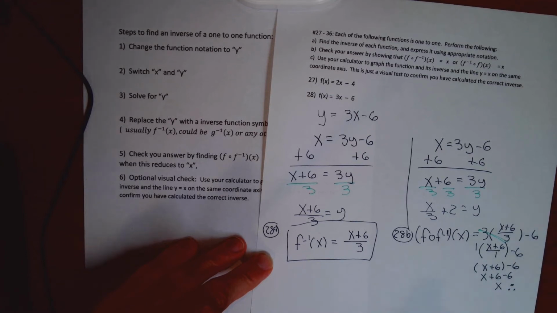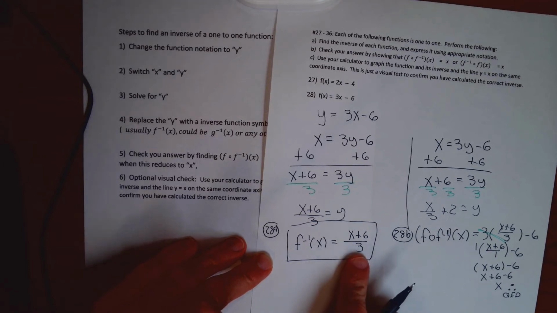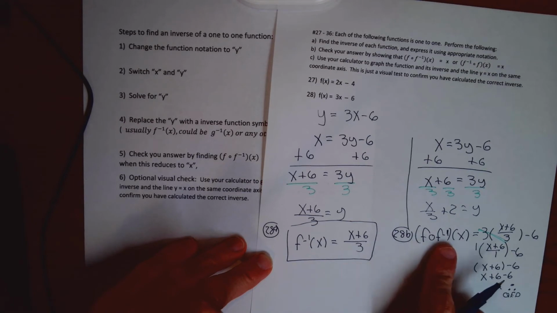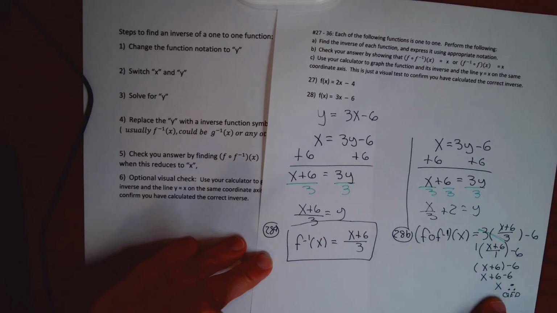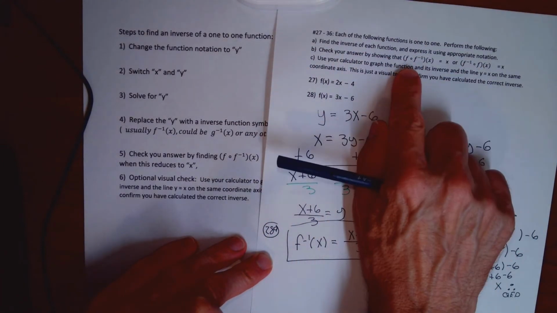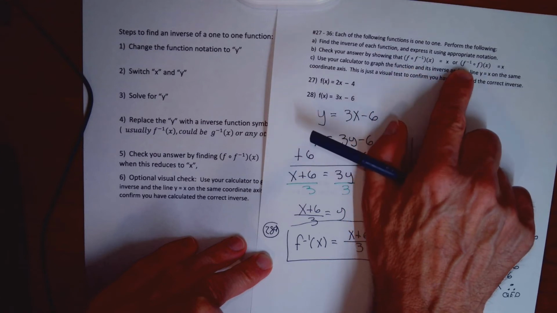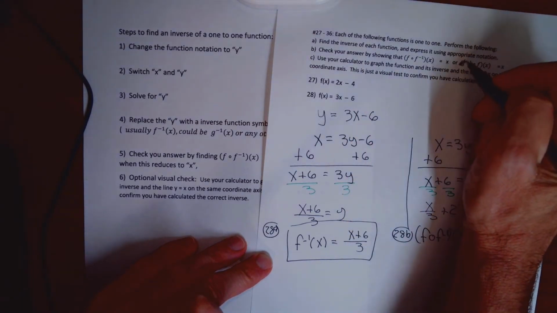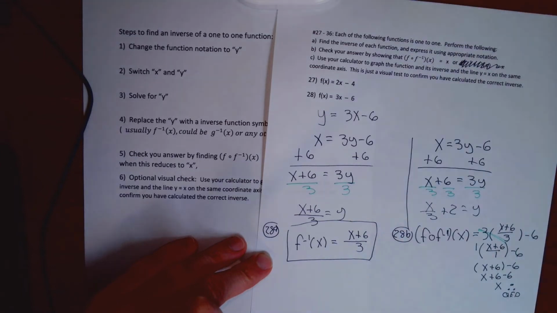We used to write QED, it's some Latin phrase, which means I proved what I needed to prove. The only way I know my answer is 100% right is if I do this composition and I get exactly x. If I get anything other than exactly x, my answer isn't right. If I want to, I can visually check. Part C. So part B says check your answer by finding this composition or that composition. They both will reduce to the same thing. I always just do this left composition.